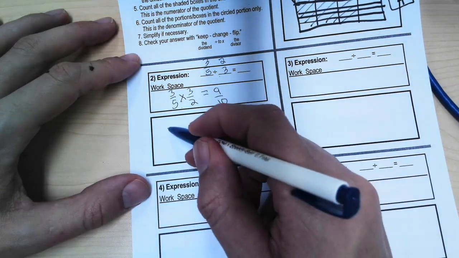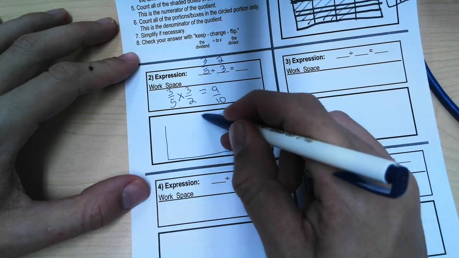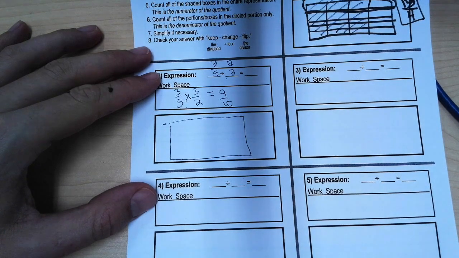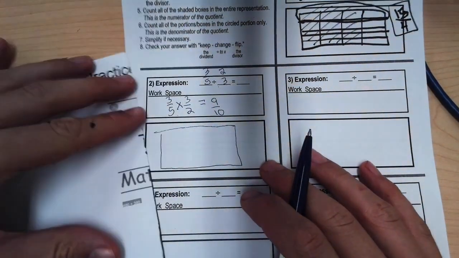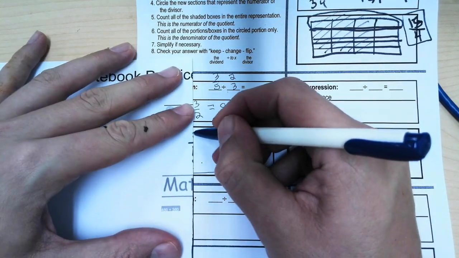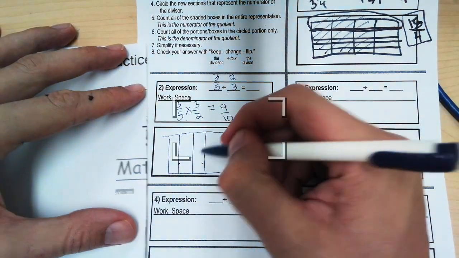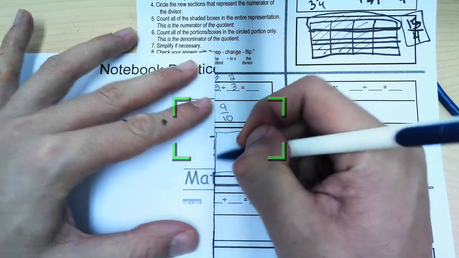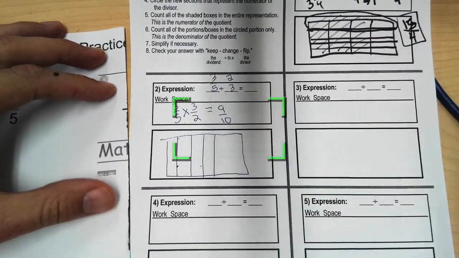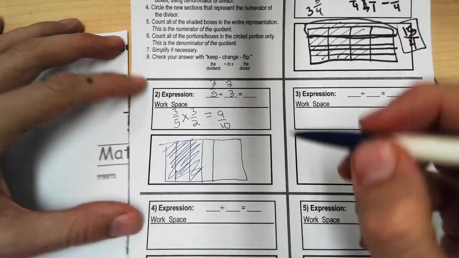We're going to start off by drawing a square. It's actually a rectangle. Try to make it as straight as possible. That's not very straight. I'll use the straight edge here to do fifths now. Fifths. 1, 2, 3, 4, 5. We're going to shade in 3 out of 5.